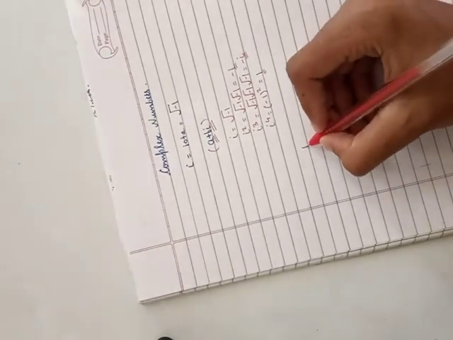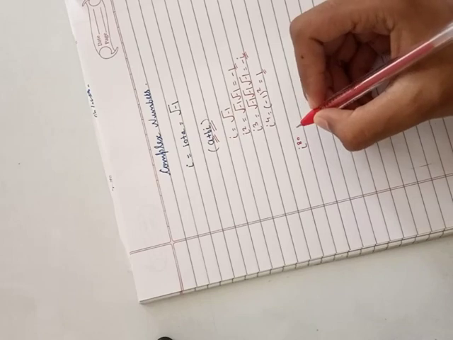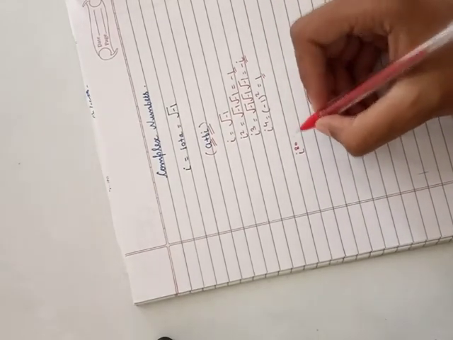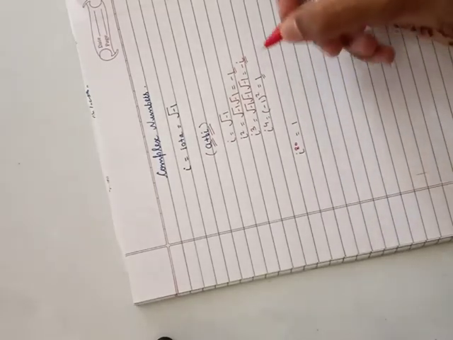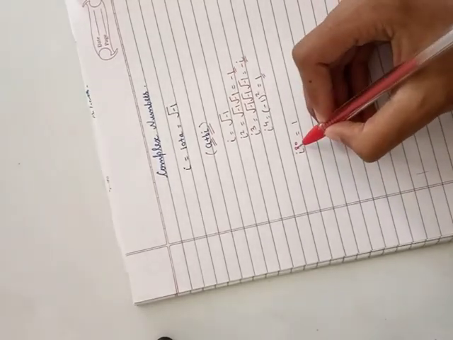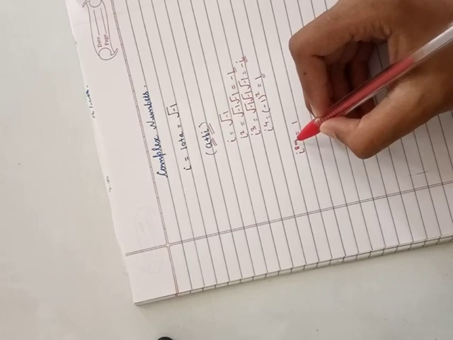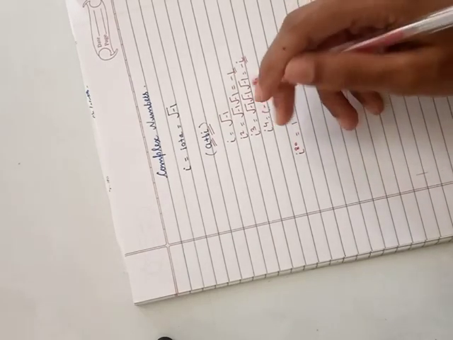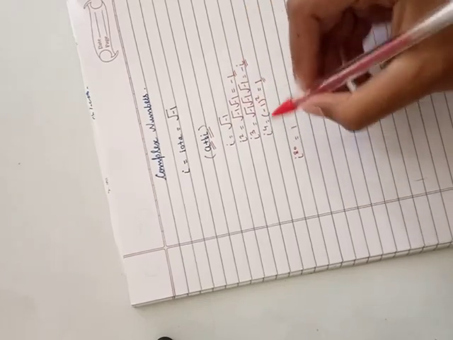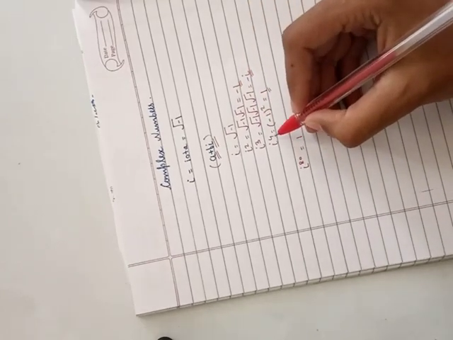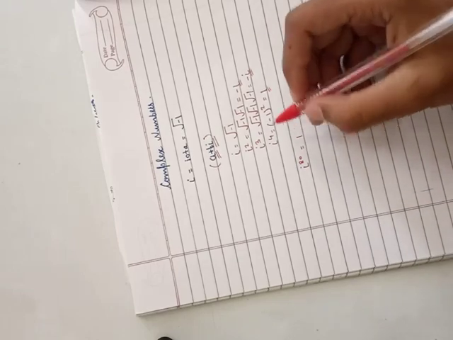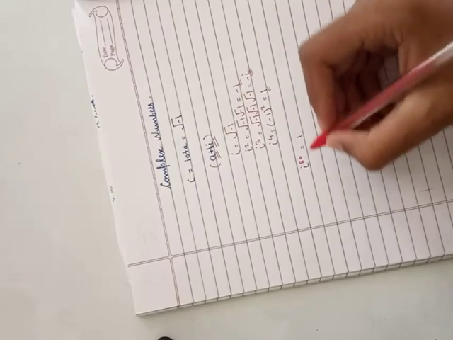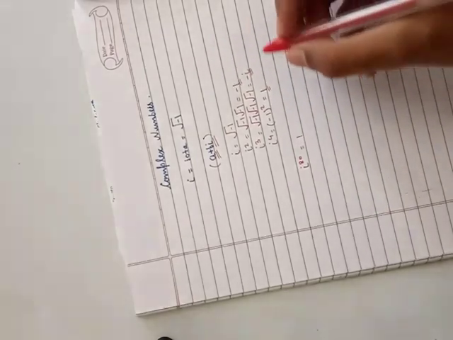So what about iota raised to the power 80? Seems difficult, but it's not. Answer is 1. How? Exponent is 80. If the given exponent has a factor of 4, as we know that iota raised to the power 4 is 1, then the answer is going to be 1.